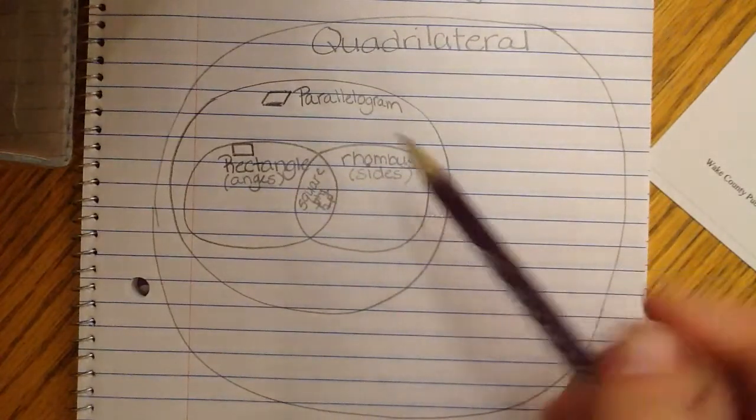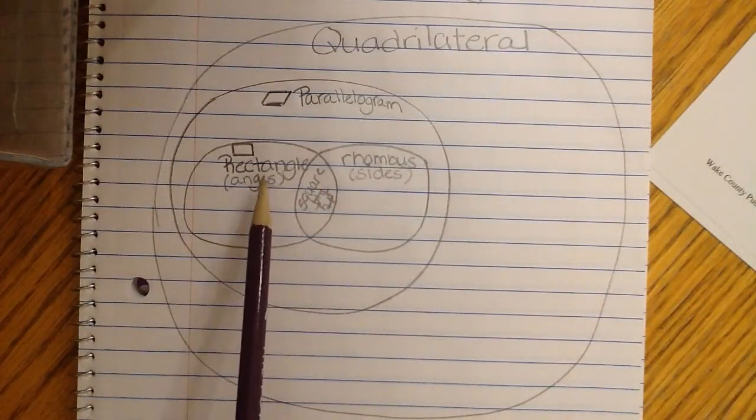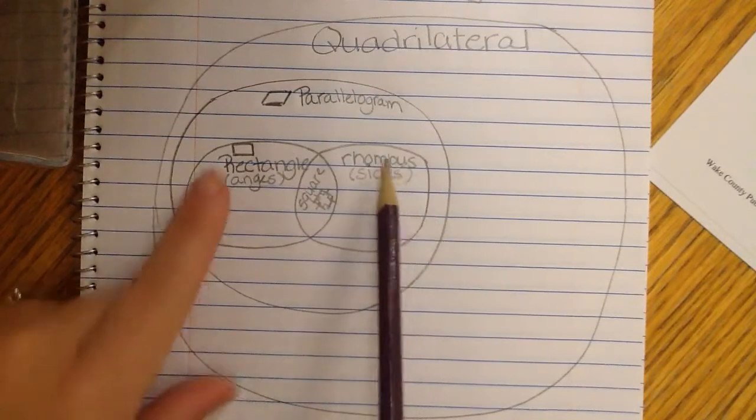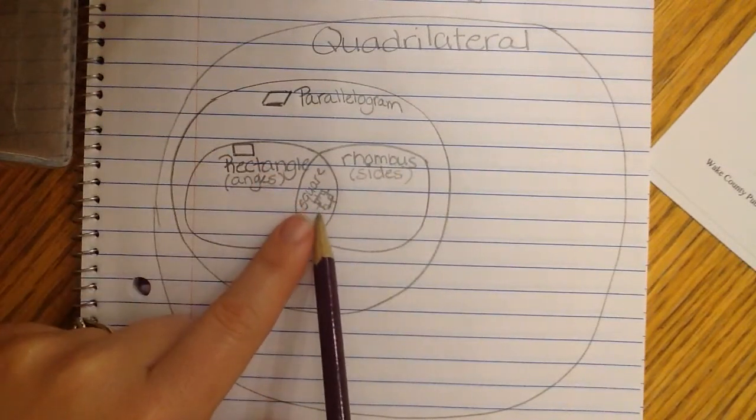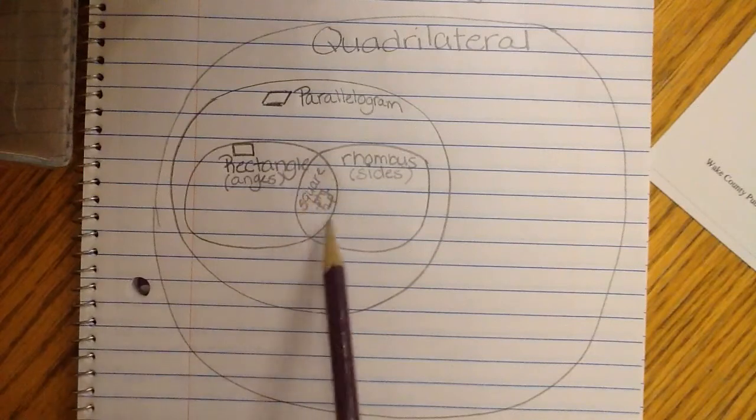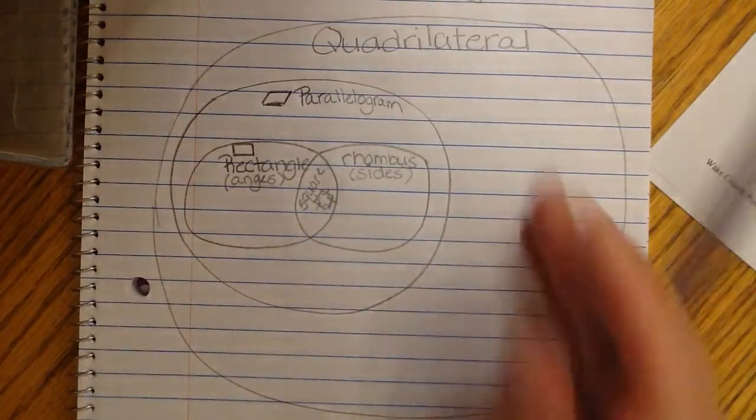So if we connect this to what we're talking about in science, if we have a parent, a mother that's a rectangle, a father that's a rhombus, and they put their traits together and share them with their child, that would make it a square. So I have space over here.